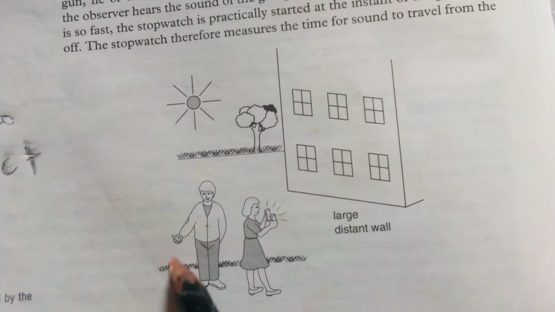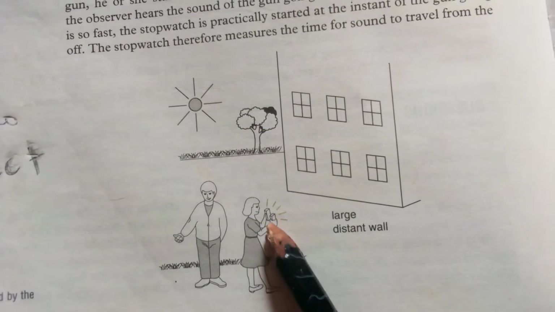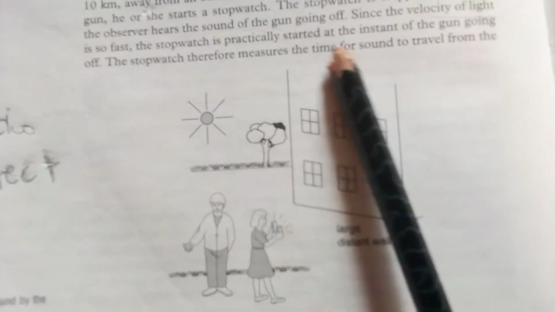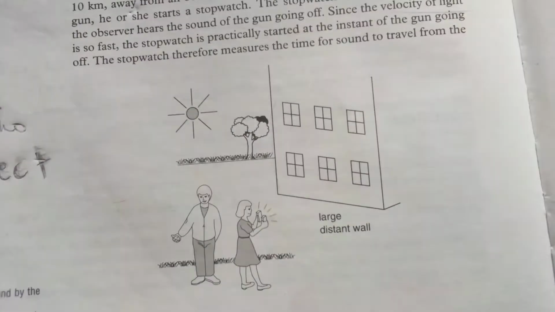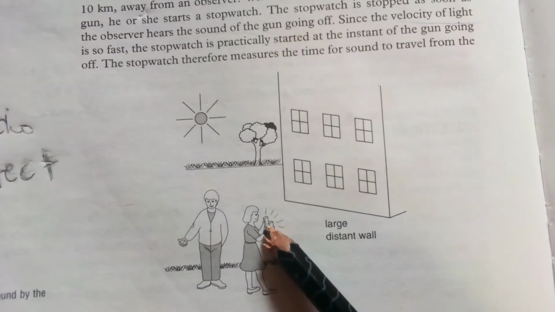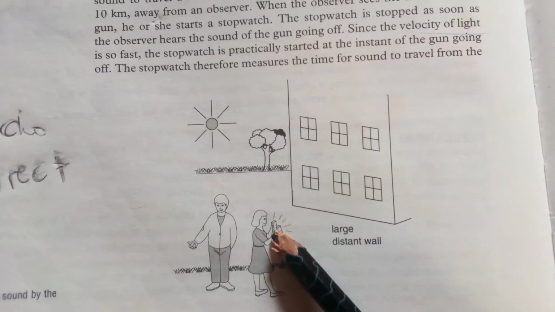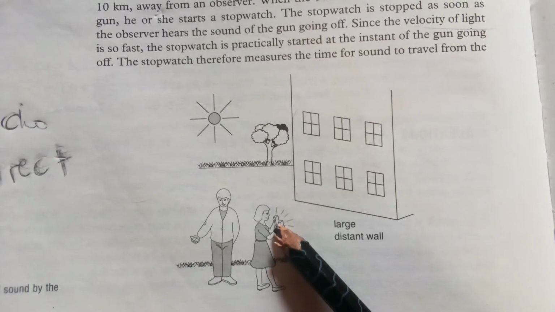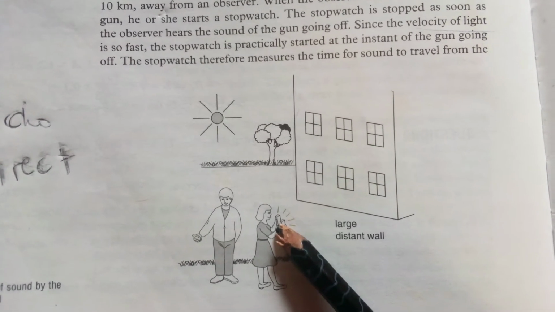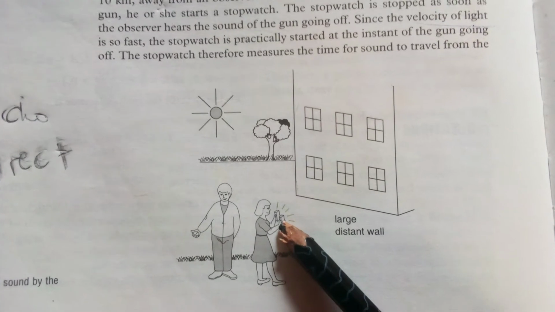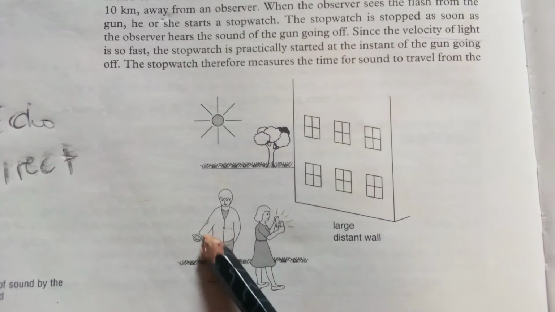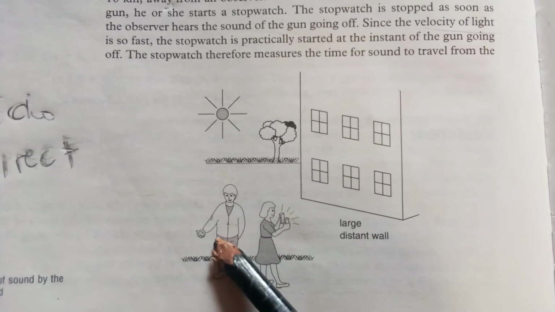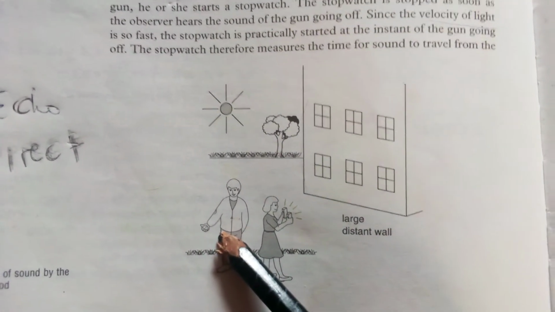Then the second method is the echo method. Now, for example, you see this in the video. This one is clapping, and this one has a stopwatch. This is a wall, a tall building. So this person has to clap. Immediately after hearing the echo, he claps again. The duty of this one is to record the time after 50 claps.